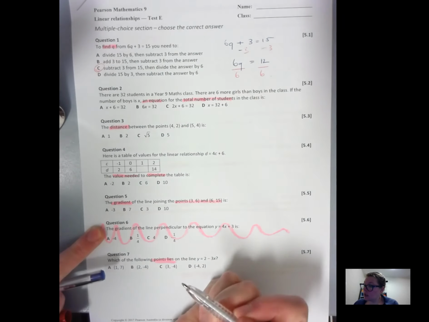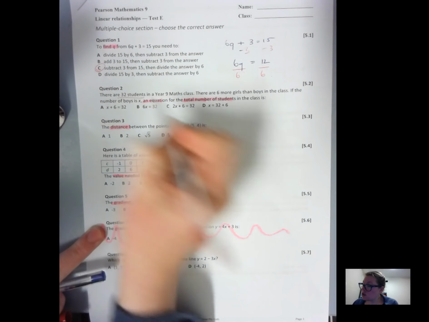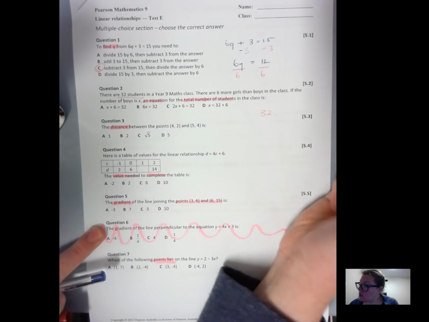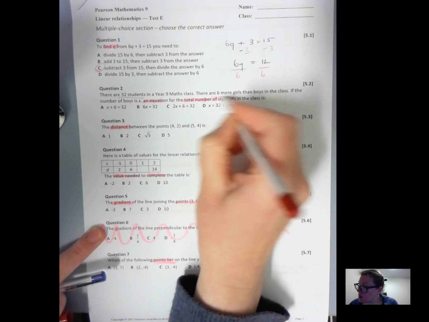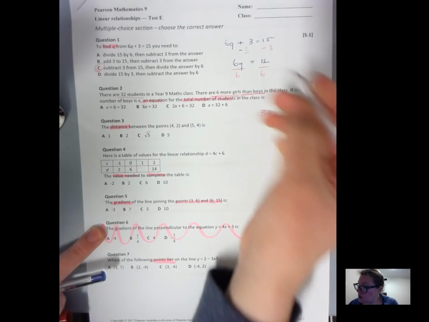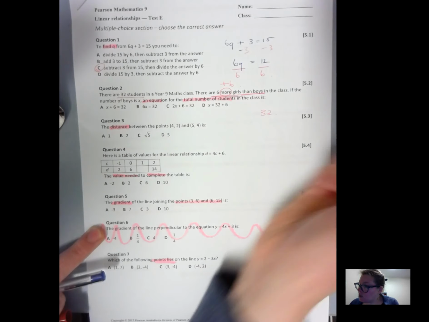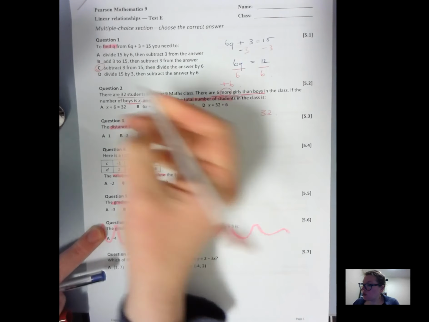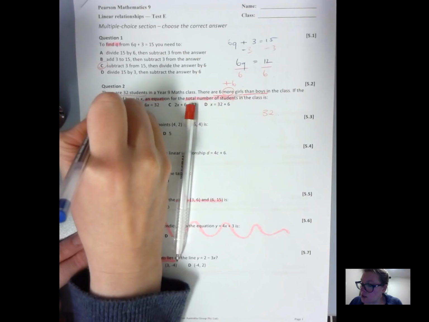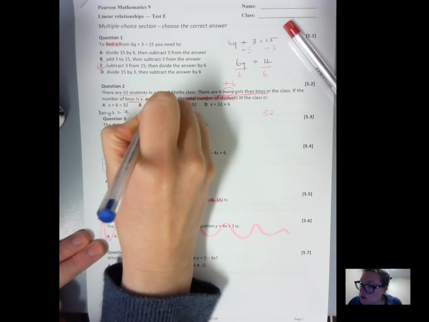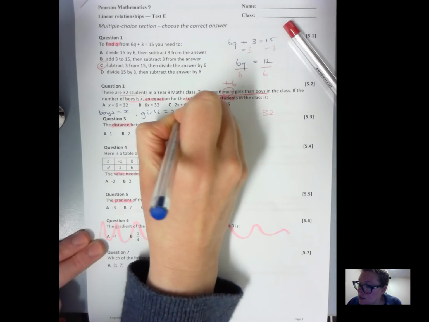The next one says that you've got 32 students, which means that overall there's got to be 32 students. We've got 6 more girls than boys. That tells us this "more than" means plus. So we are plussing 6, and boys is equal to X. So we could write it out as boys equal X, girls equal X plus 6.